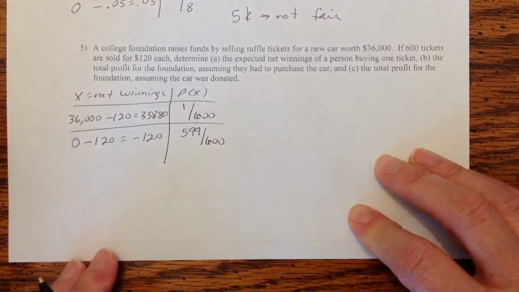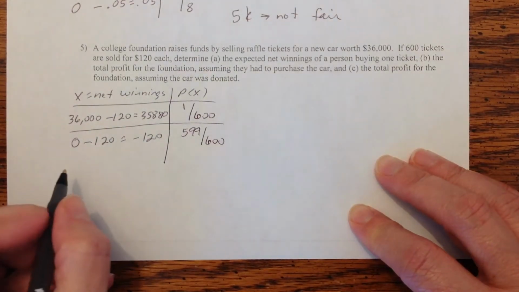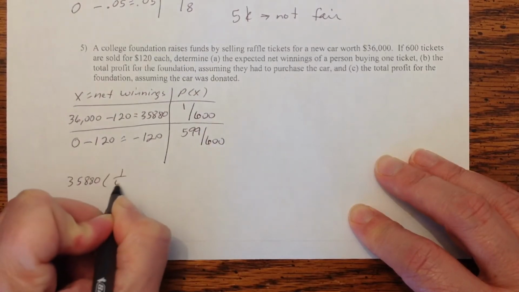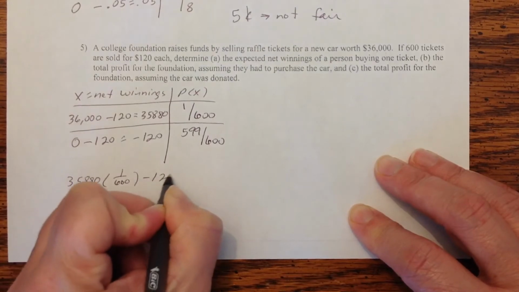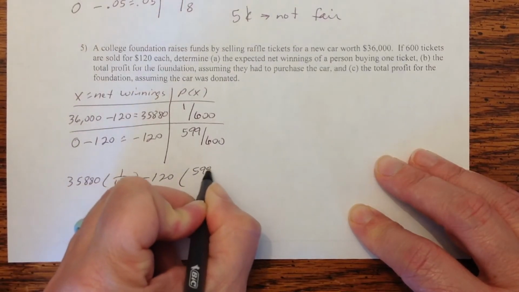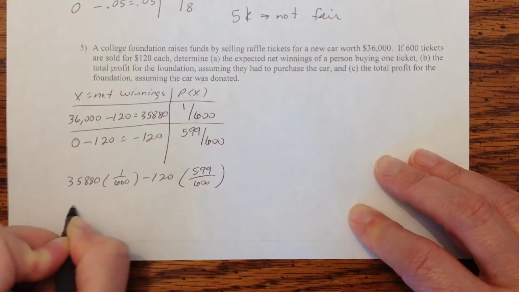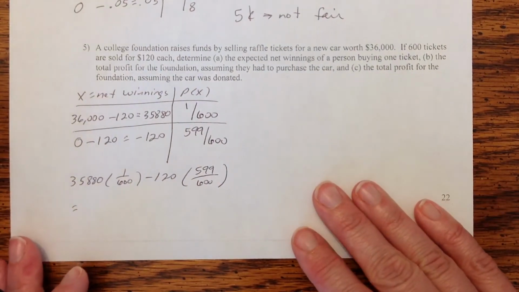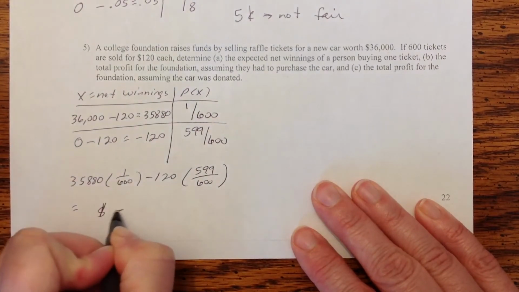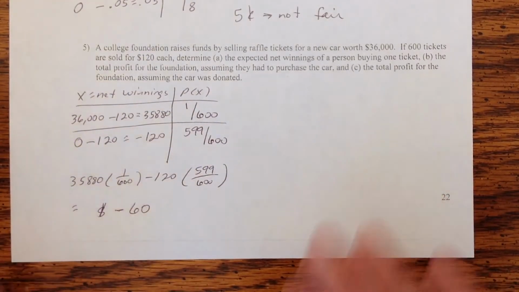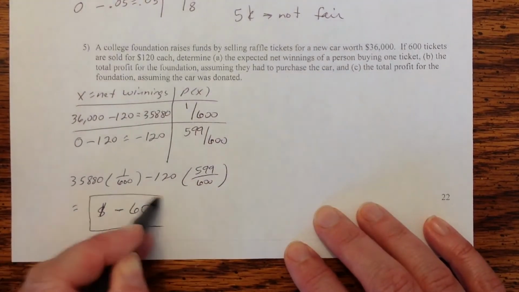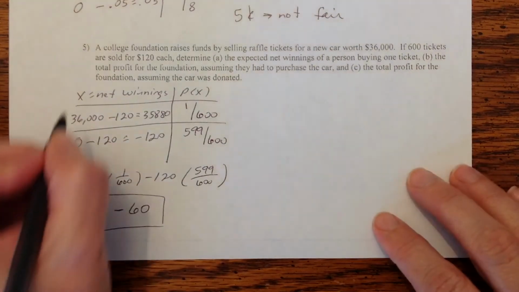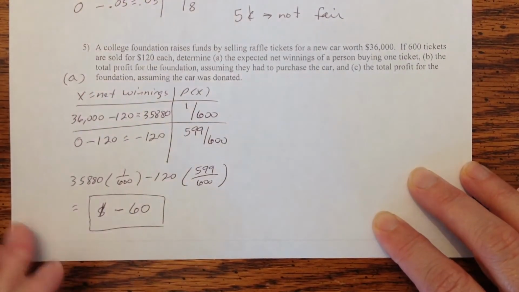Okay, so let's find our expected net winnings. So we're going to take 35,880 times 1 over 600 minus 120 times 599 over 600. If you compute this with your calculator, you get a dollar amount of negative 60, which tells you that you are not likely to win if you buy 1 ticket. So this is all of the work for Part A.